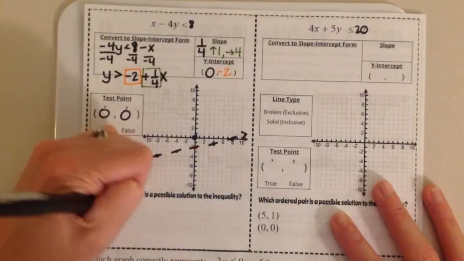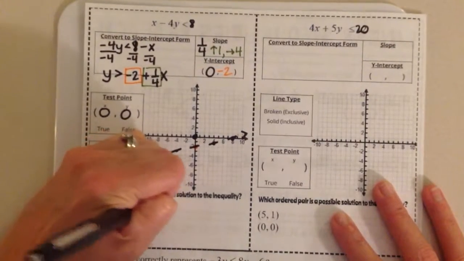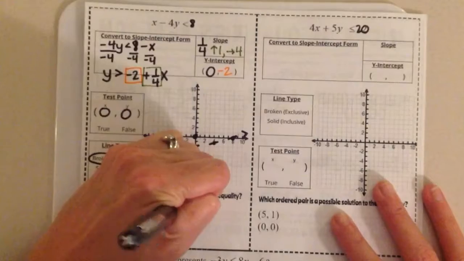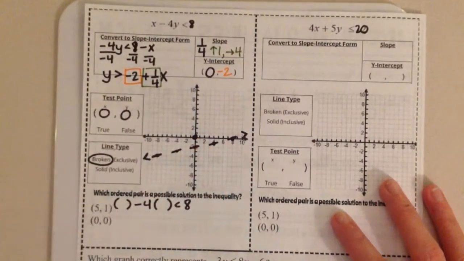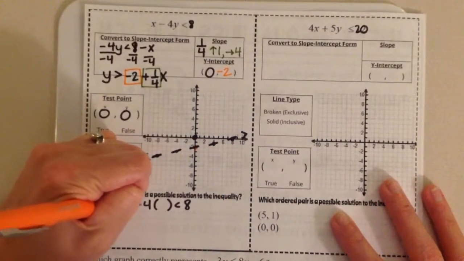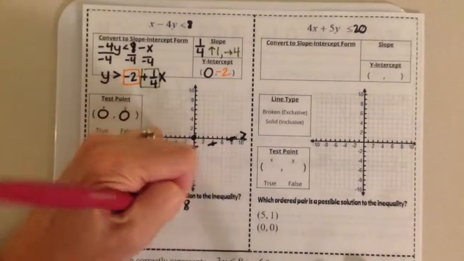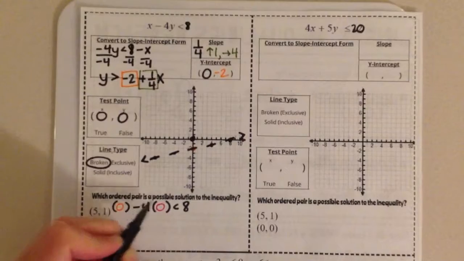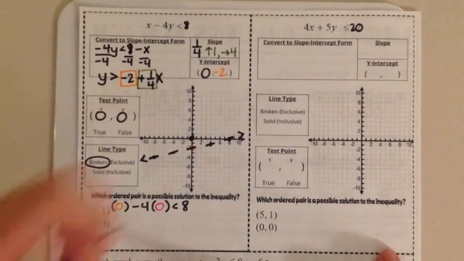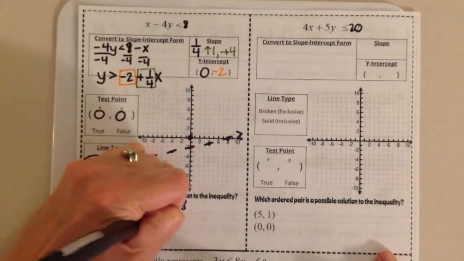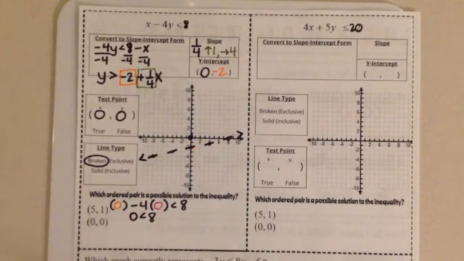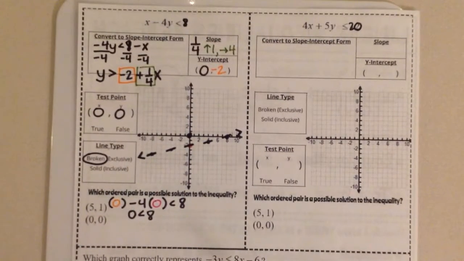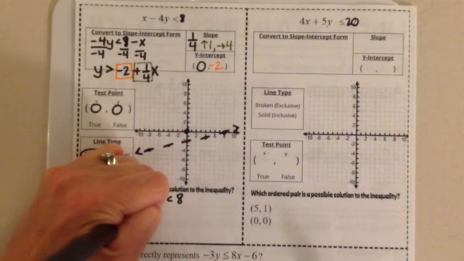So I've got to plug in 0 minus 4 times the value of 0 is less than 8. So I'm going to plug in 0 for x, and I'm going to plug in 0 for y. And now I'm going to do the math on both sides. So 0 minus 0 is going to be 0 less than 8. And is 0 less than 8 true or false? That is going to be true.